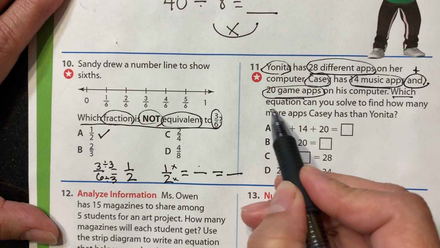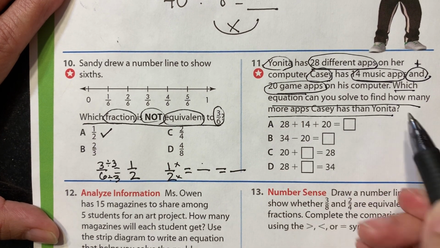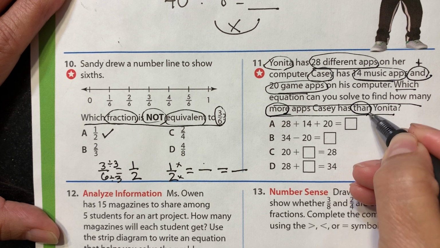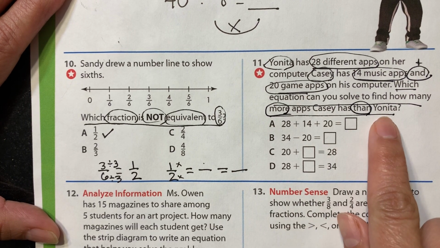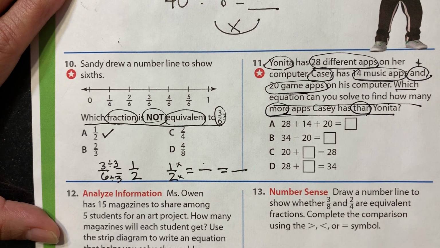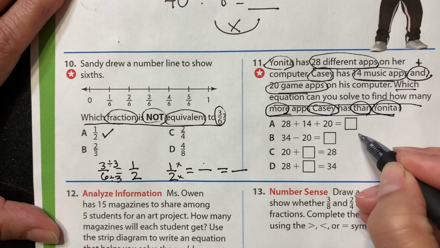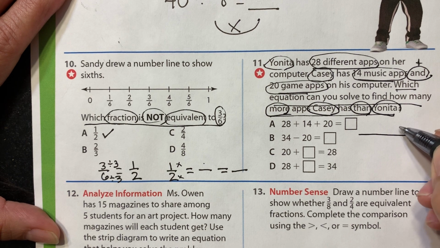Now I read this and I notice something else. I notice that it says the words more and than. But I know Yonita's number, but I don't know Casey's number. So it is a two-step problem. So I'm going to go ahead and put the two-step problem right here.